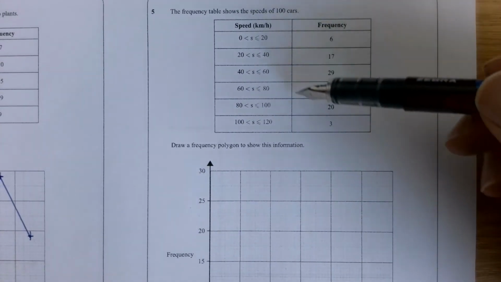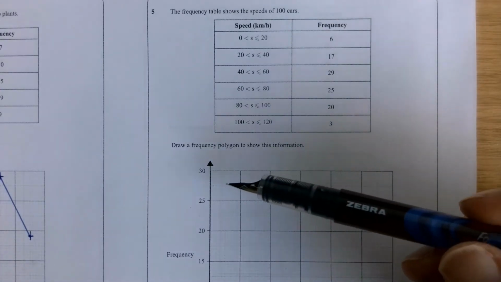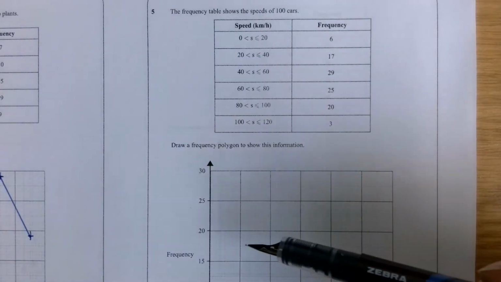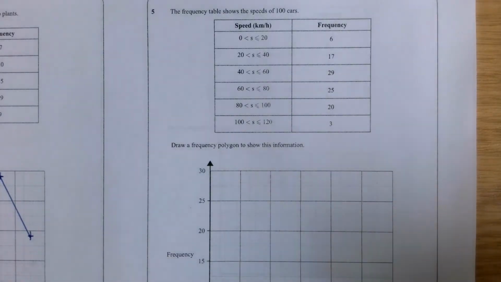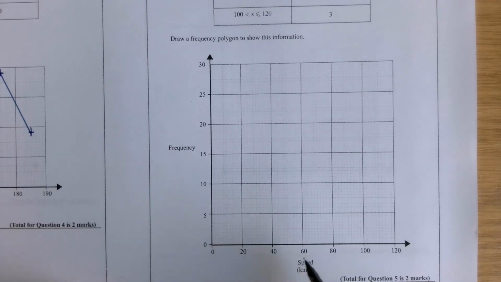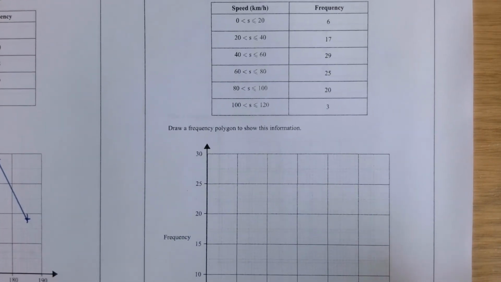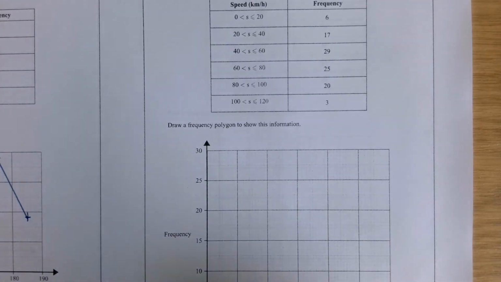If you're copying it down, then there's your frequency grid and the frequency polygon. The frequency is going up to 30 at stages of 5 with 10 divisions between each 5, and at the bottom the speed is going up in 20s in terms of kilometers an hour. So have a go at that.